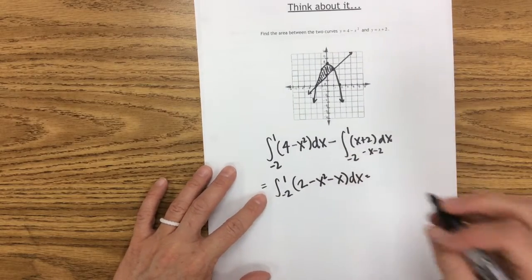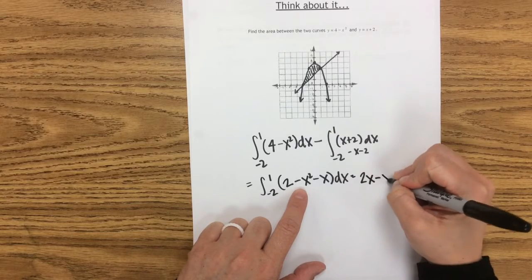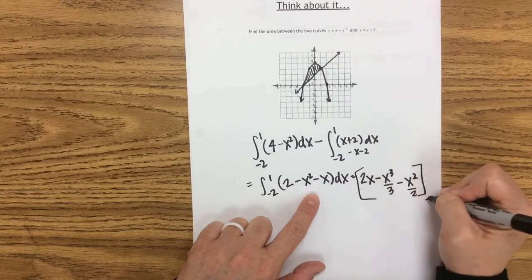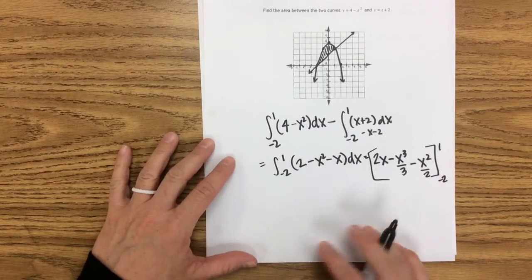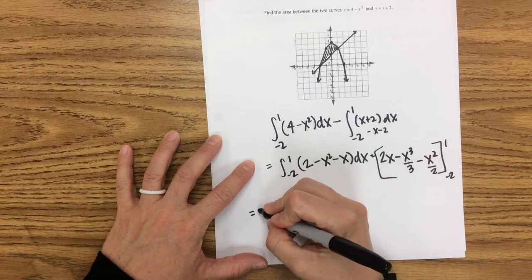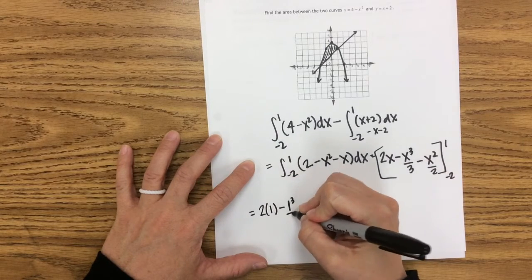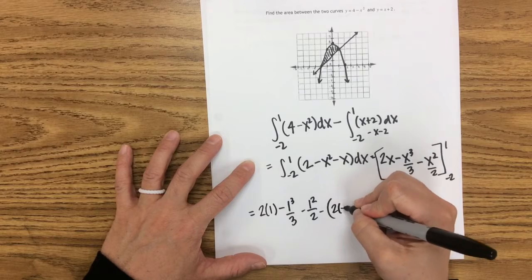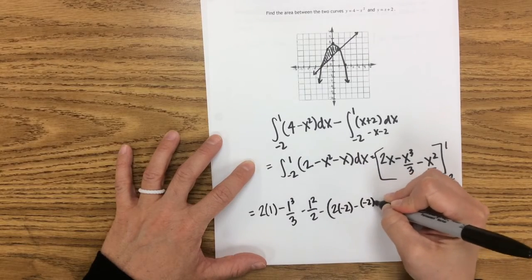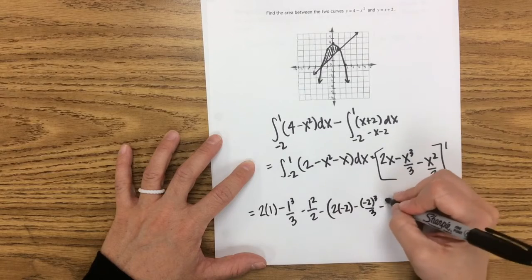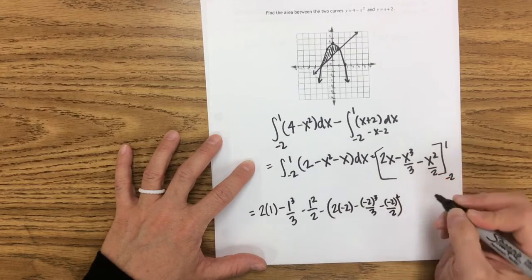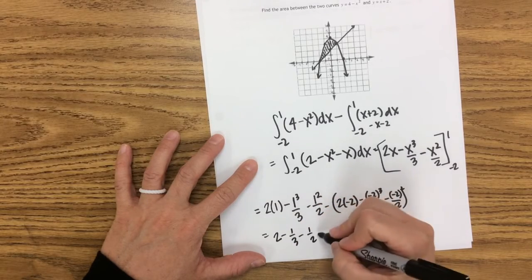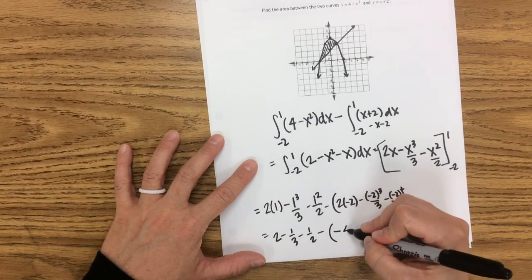So I'm going to antiderive: 2x minus x cubed over 3 minus x squared over 2. And then I'll plug in 1 and I'll plug in negative 2 and I'll subtract. So if I plug in 1, I get 2 times 1 minus 1 cubed over 3 minus 1 squared over 2. Minus, and then I'll plug in negative 2. All right, so here I get 2 minus 1/3 minus 1/2 minus, parenthesis, negative 4.